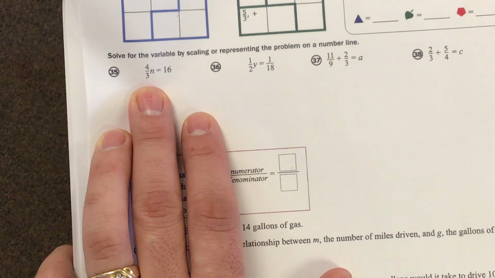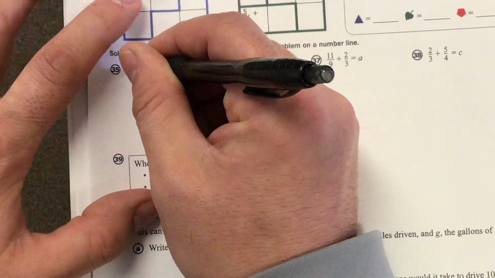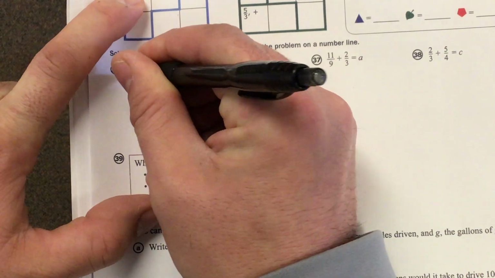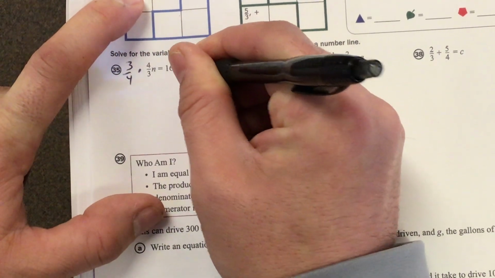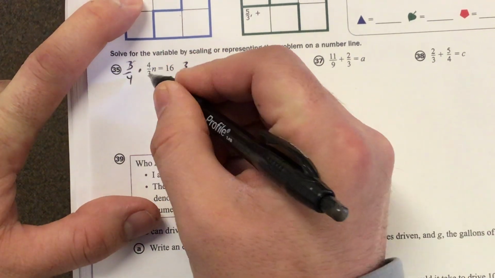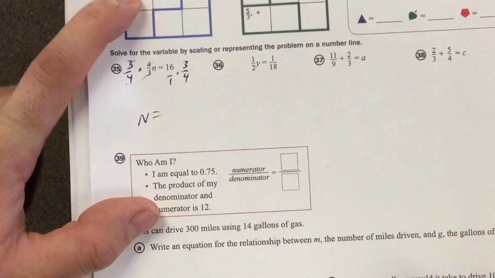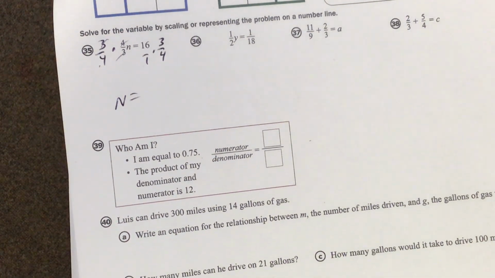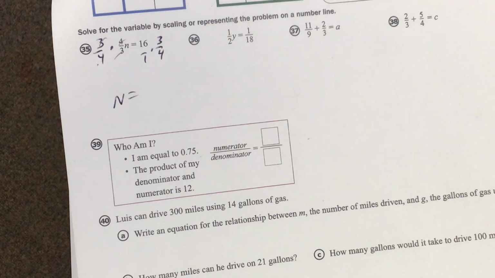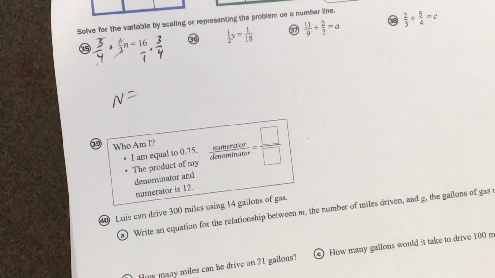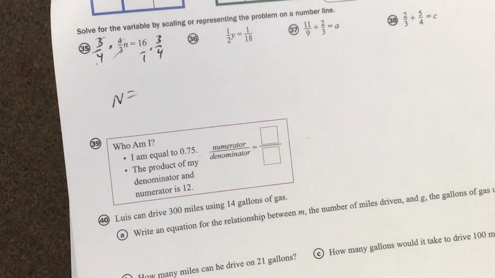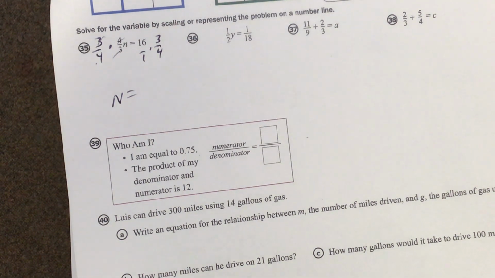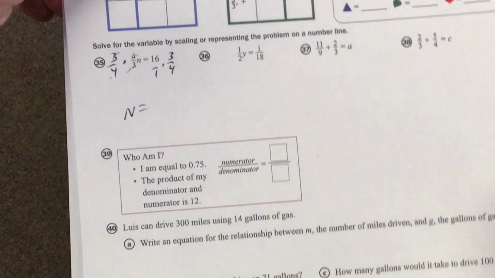1 and 1/3. I'm going to multiply by the reciprocal of that, which is 3/4. And this cancels out, which is what we want. So I've got to figure out 3/4 of 16. It's up to you if you just want to multiply across and divide by the bottom or cross cancel. I like cross canceling personally.